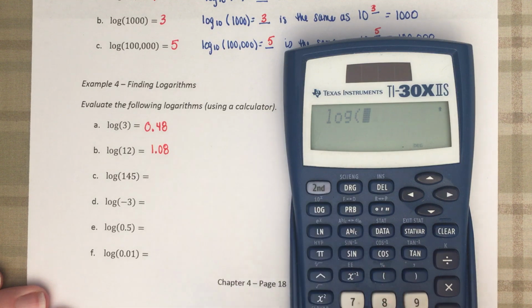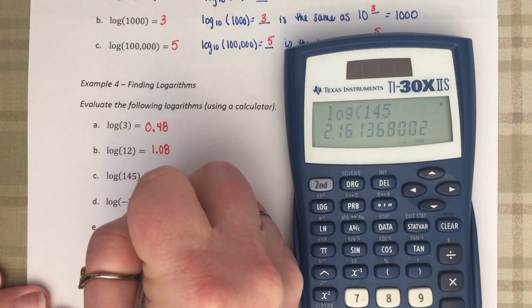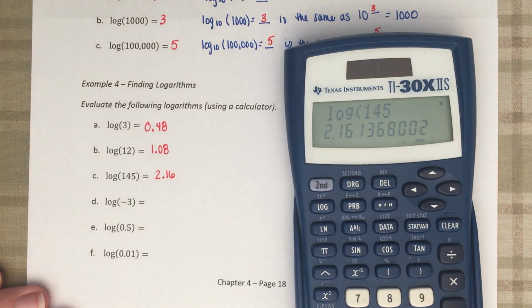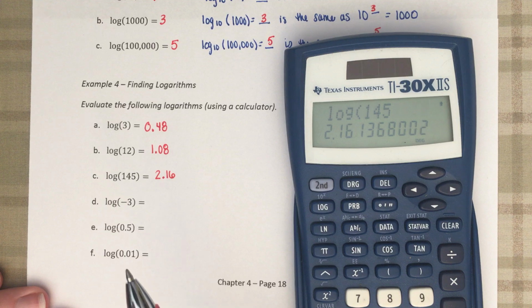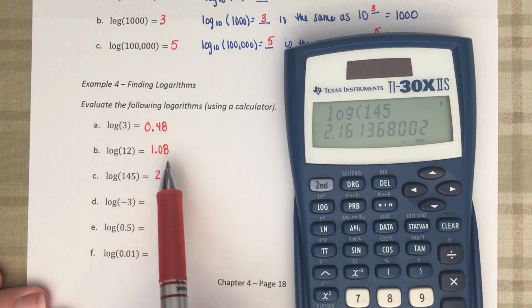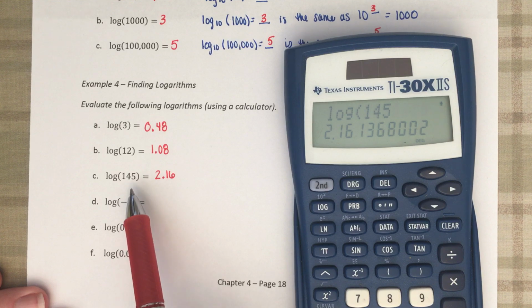Our log of 145 is 2.16. And as we're looking at these, we are going to see decimals for these answers. Anything that's less than 10, we're going to get 0 point something because it's less than 10 to the first. Anything between 10 and 100, we're going to get 1 point something because it's a little more than 10 to the first, but a little less than 10 squared. Anything between 100 and 1,000, we're going to get 2 point something.